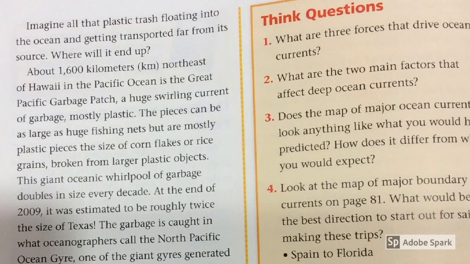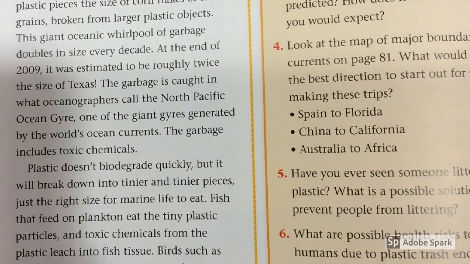About 1,600 kilometers northeast of Hawaii in the Pacific Ocean is the Great Pacific Garbage Patch, a huge swirling current of garbage, mostly plastic. The pieces can be as large as huge fishing nets, but are mostly plastic pieces the size of cornflakes or rice grains, broken from larger plastic objects. This gigantic ocean whirlpool of garbage doubles in size every decade. At the end of 2009, it was estimated to be roughly twice the size of Texas. The garbage is caught in what oceanographers call the North Pacific Ocean Gyre, one of the giant gyres generated by the world's ocean currents. The garbage includes toxic chemicals.